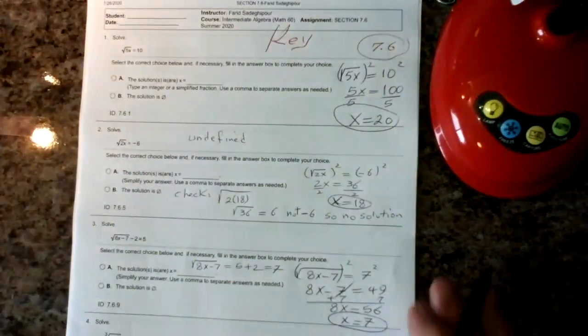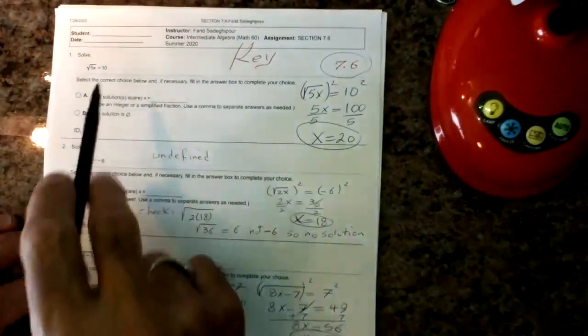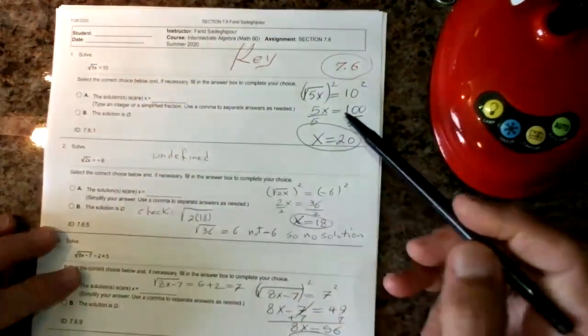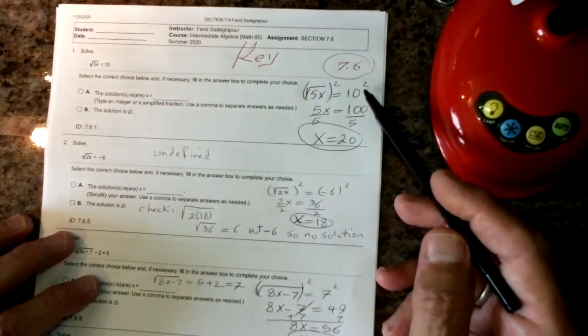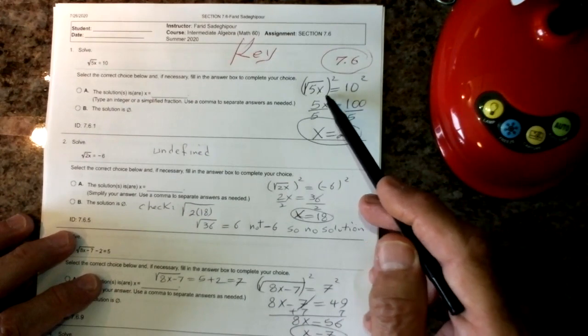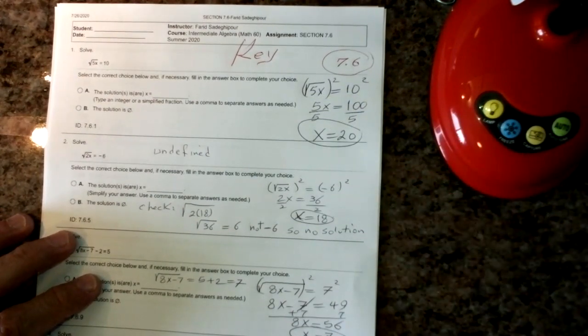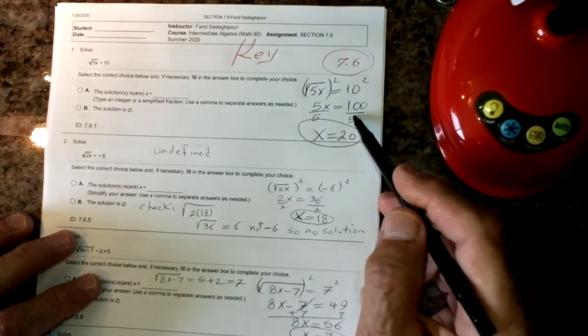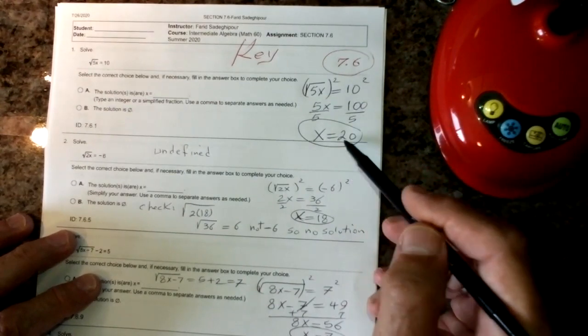So we use this property here for these problems. I have radical 5x equal to 10. So I raise both sides to power of 2. Radical is removed. So all you have is just 5x equal to 100. Divide both sides by 5, so x is 20.